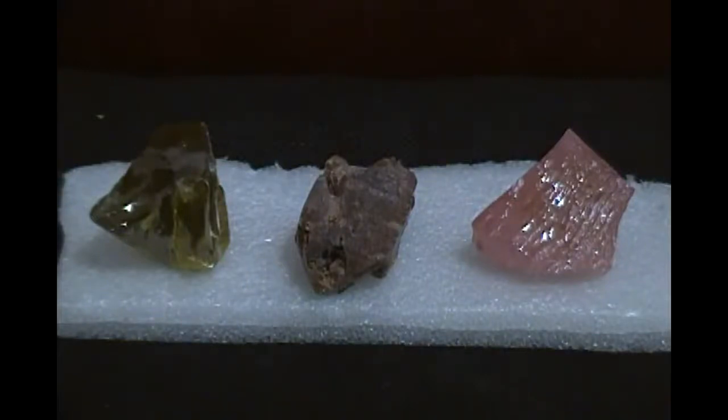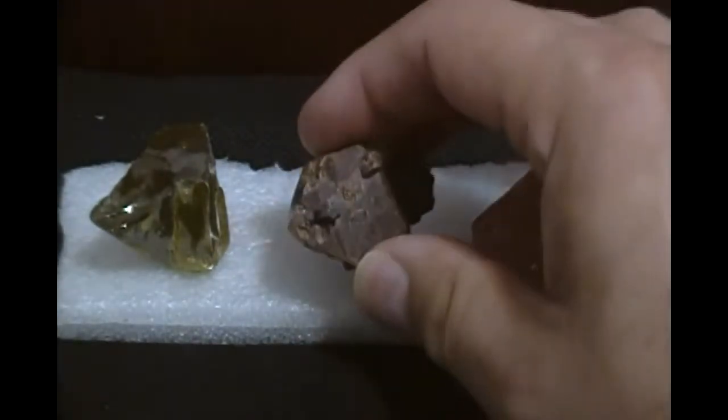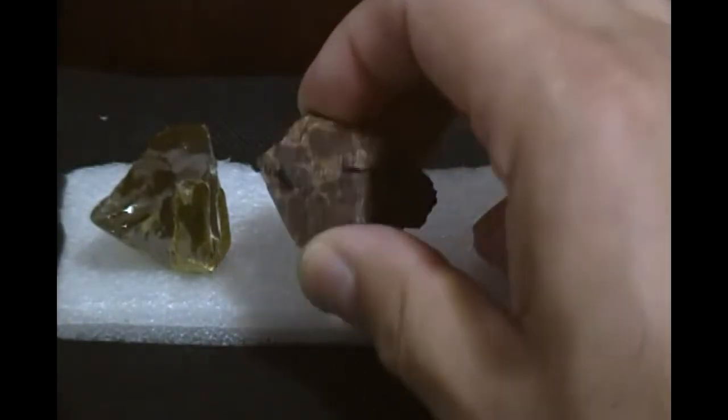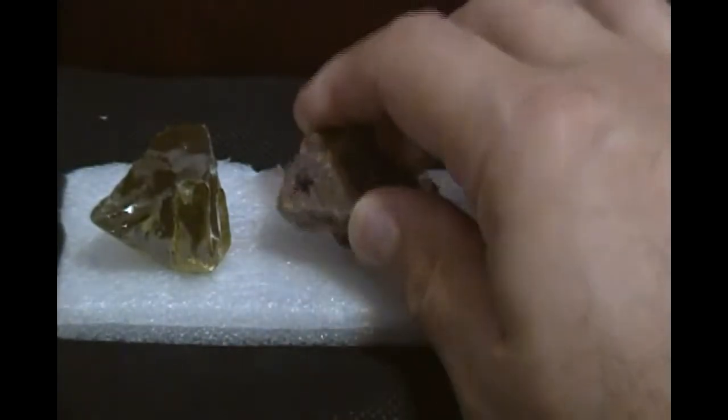Hello, the following video is about some specimens that I have in my collection. The primary specimen we're going to be talking about is a zircon crystal. The zircon crystal is the specimen that you see in the middle here, kind of an unusual shape.